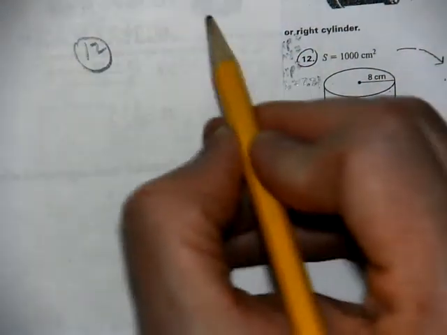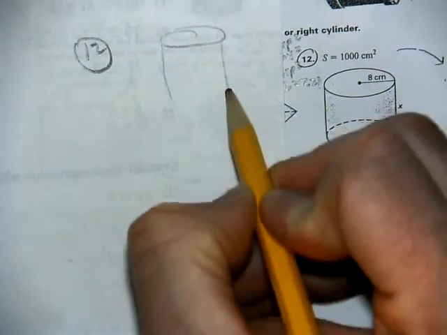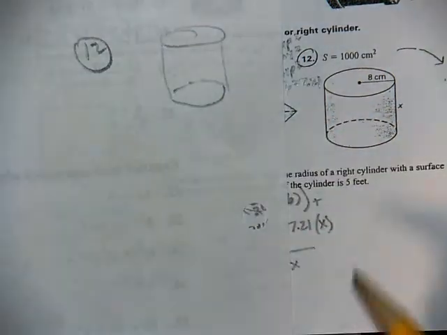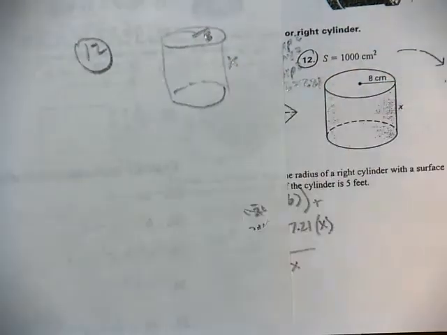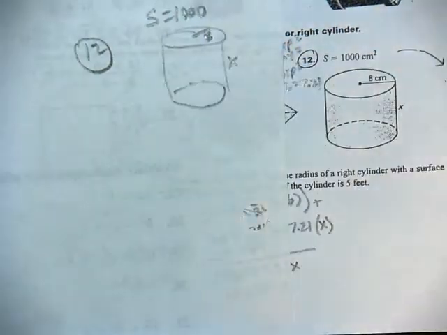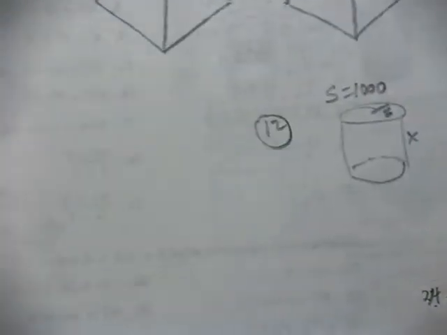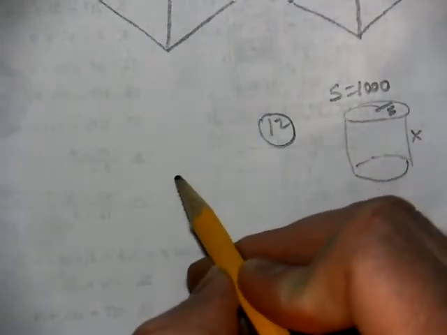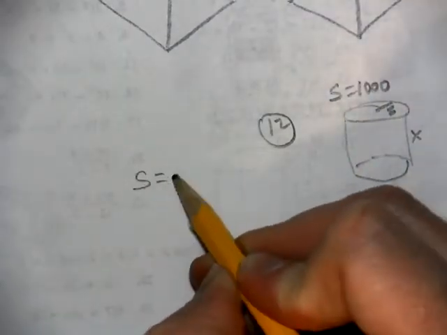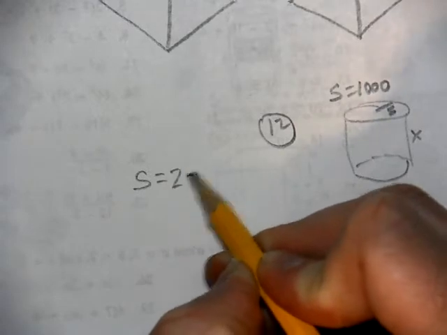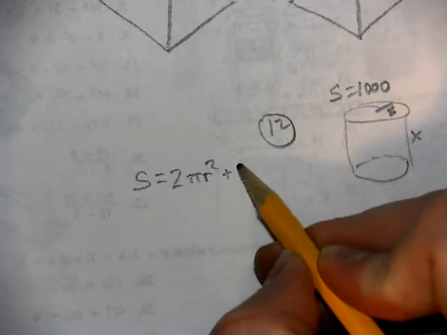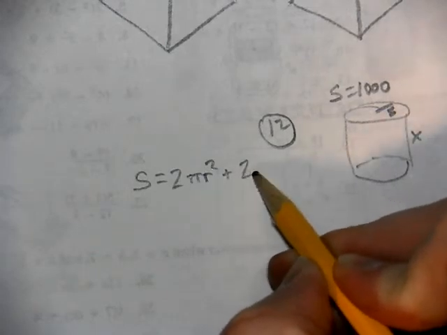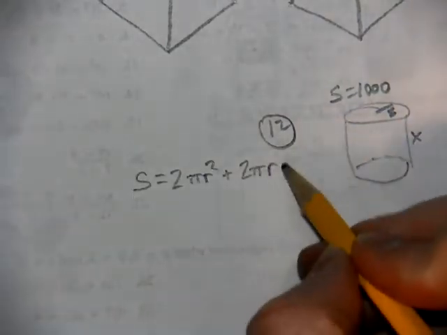For number 12, we're looking at our cylinder with a radius of 8 and a height of an unknown with a surface area of 1,000. So we're going to take the surface area equals 2 pi r squared, because it's twice the base, plus the circumference, 2 pi r times the height.